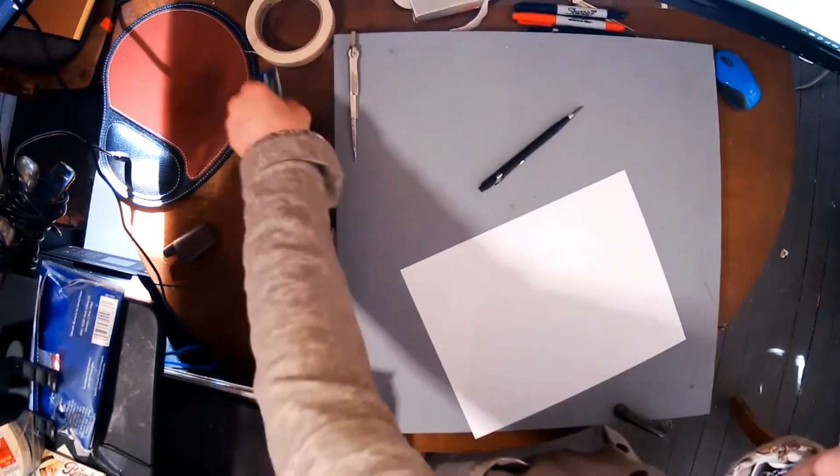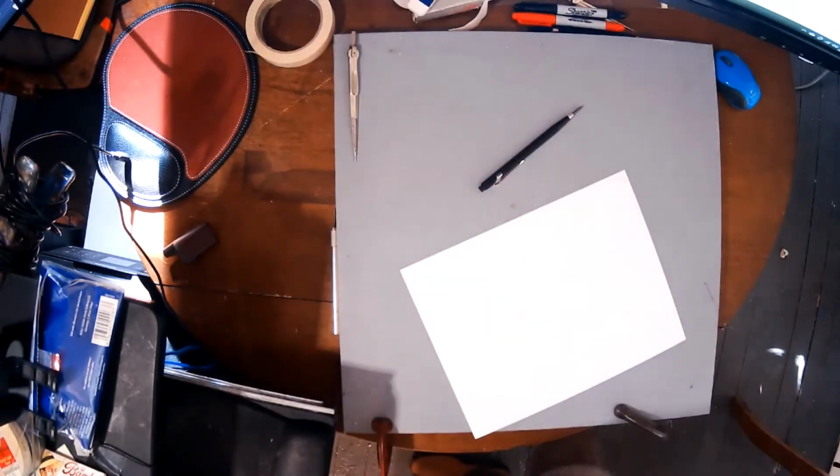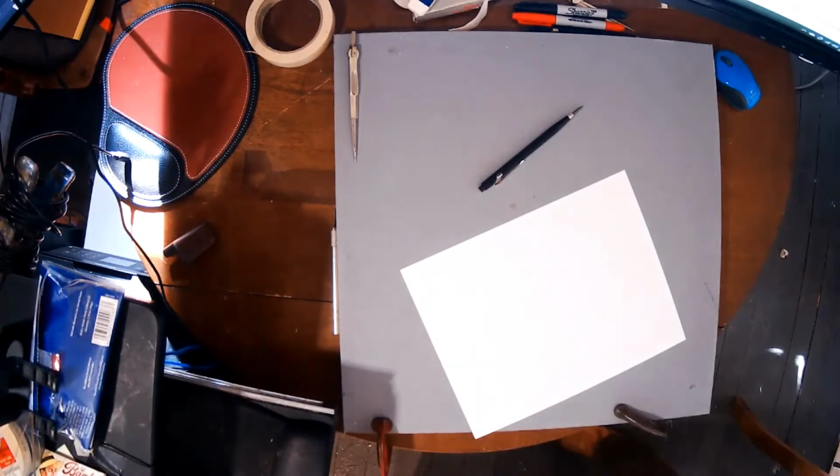Move some out of the way. And I'll just take a piece of paper down.